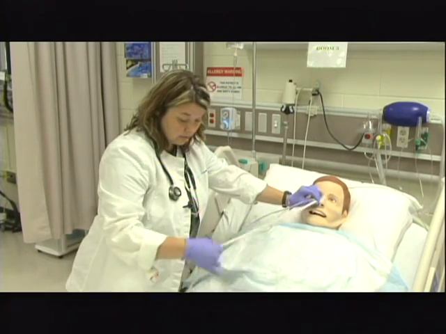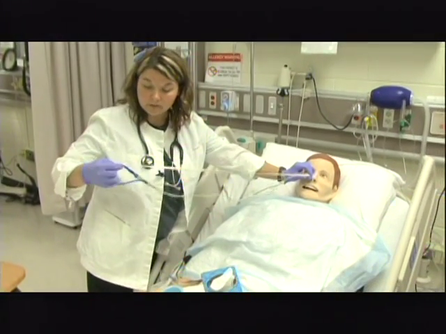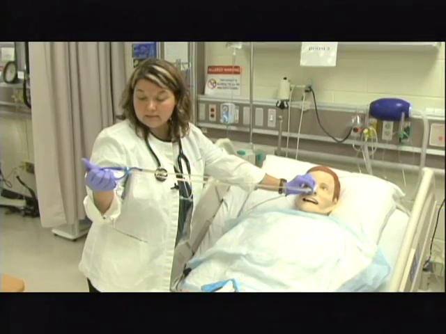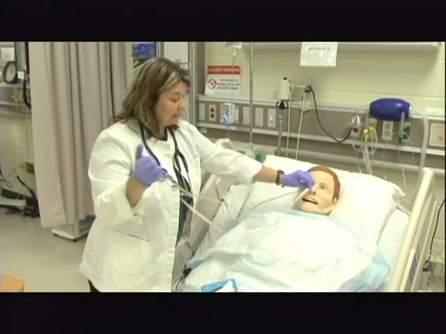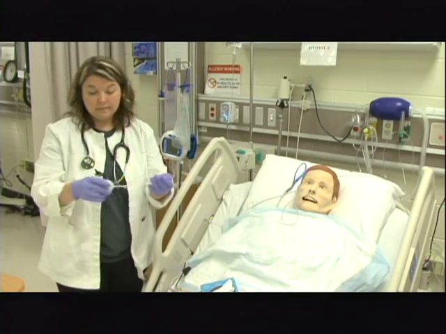I'm going to straighten out the measurement and measure all the way down to the very end of the tube with it completely lengthened. And I'm confirming that this is 79.5 here with it lengthened out. I'm going to then place it back up above the level of the patient's stomach.